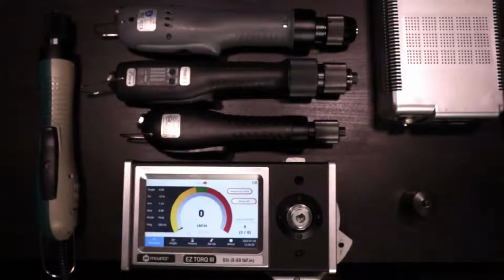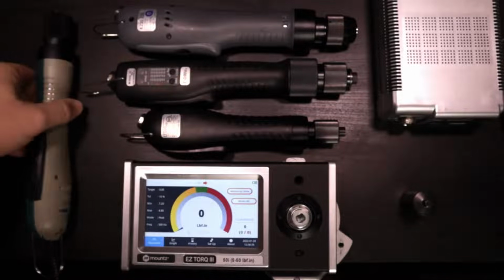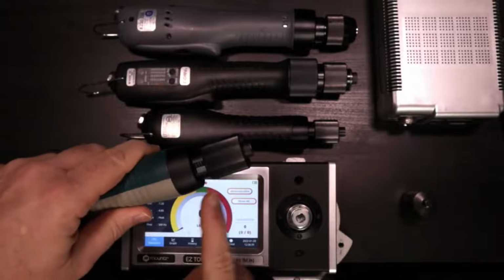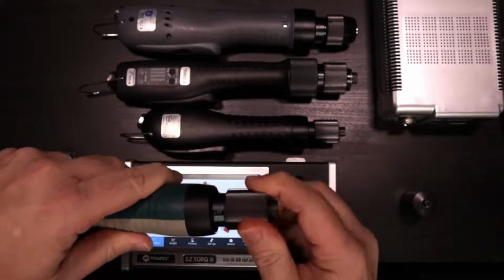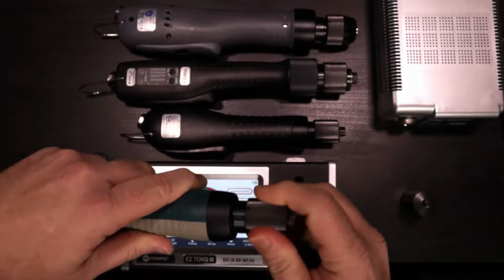And so what we have here are a number of different styles of electronic torque wrenches. And the one thing that all of these tools have in common is that they are controlled by a spring clutch. So there is a spring in the cone of the tool here, and that spring will determine the actual torque value.